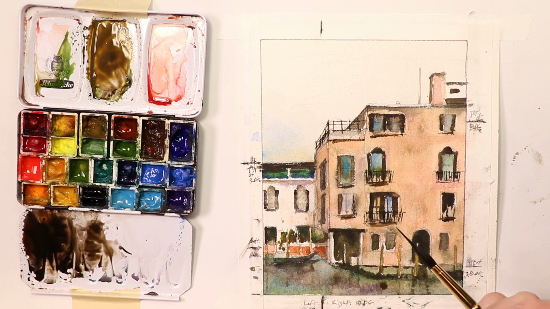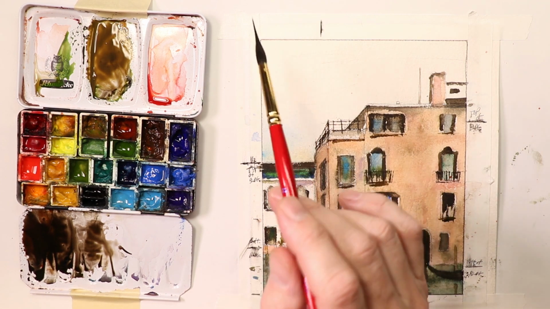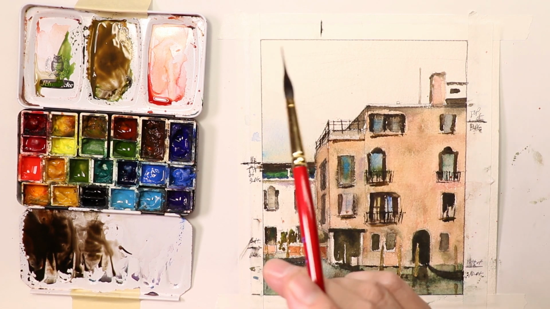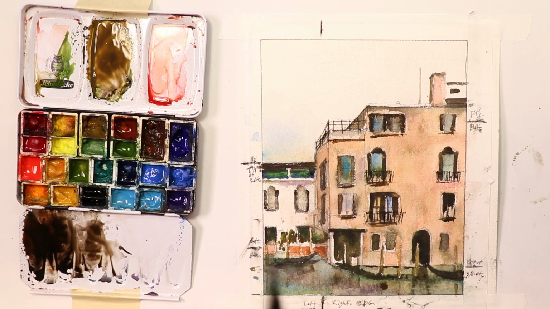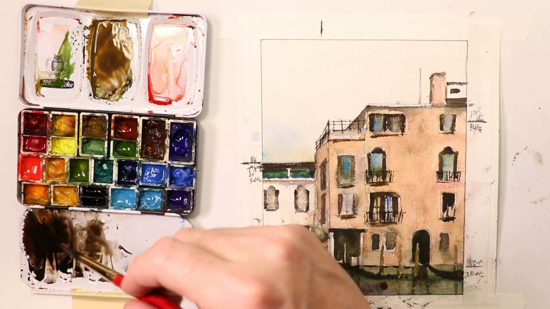Like that. All I'm doing is trying to look at, I keep looking back and forth. That's the main thing I try to do here, is I try to look back and forth at the photograph as much as I can, constantly, back and forth, back and forth. In this way, I'm following exactly what's there, which is good.